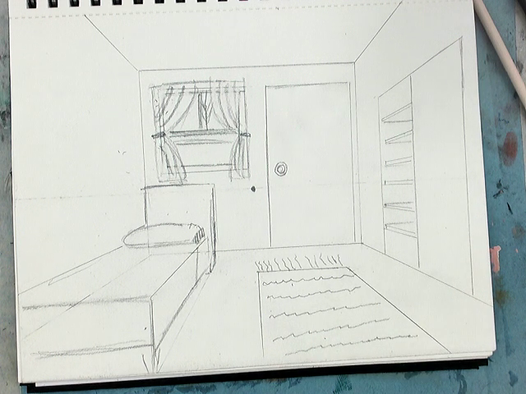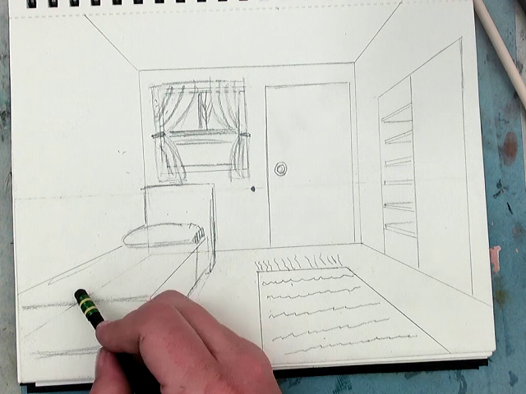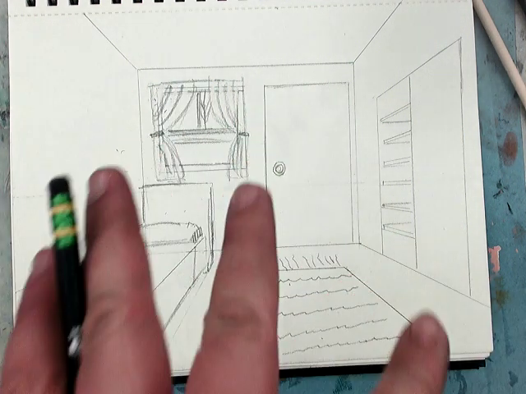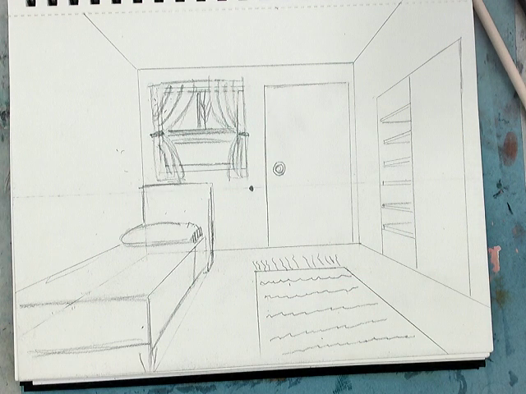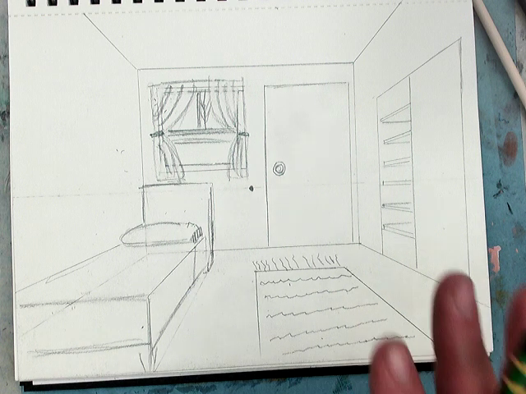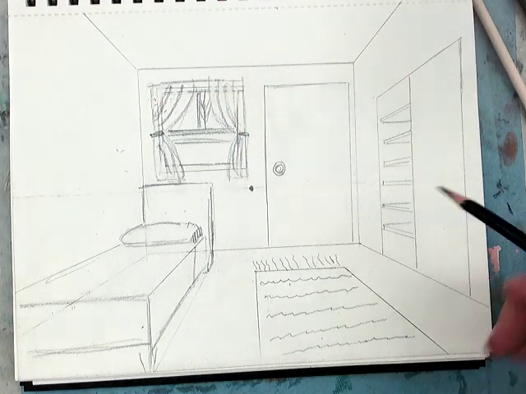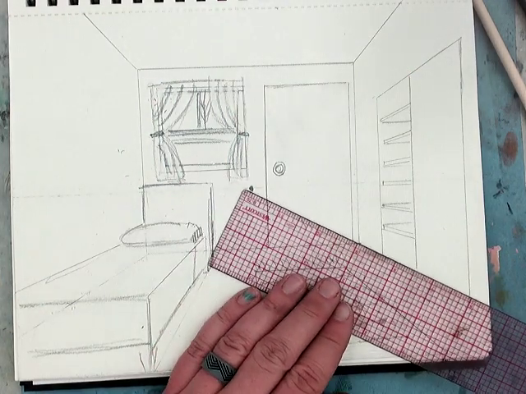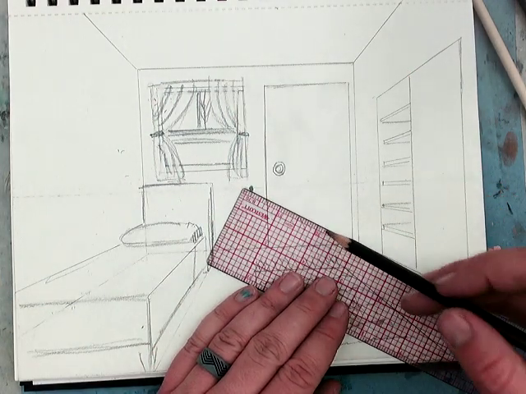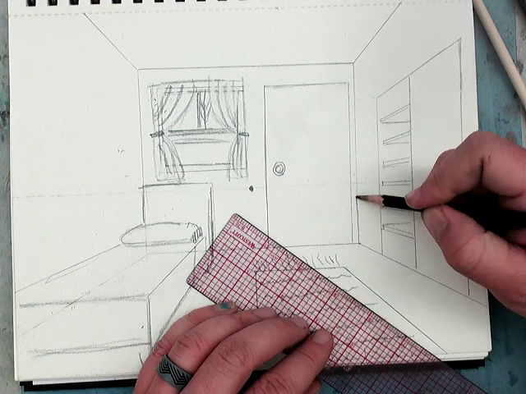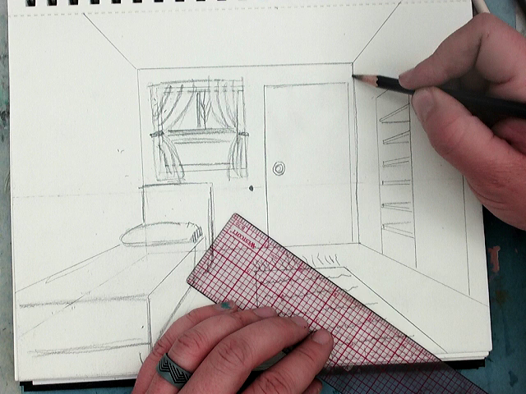Alright, so the main difference with doing an interior space is you have to think about drawing a box, but instead of focusing on the front of the box like we are when we draw a building, we're focusing on the back of the box because we're inside of it and it doesn't have a front. Okay? So you start with the box, and then instead of going towards the vanishing point, you go away from it, but it's still an orthogonal line. It's still pointed towards that vanishing point. Alright?